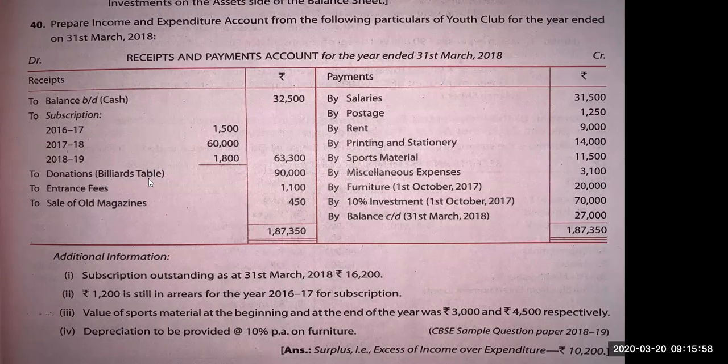Then donation for billiard tables. These are the donations, but donations for billiard table means specific donation. Where will we show specific donation? We add it in the balance sheet. Yes, this will be shown in the balance sheet as liability. One more thing, sometimes you may get confused: this is the debit side, and donation for billiard table is given, so this is your liability.